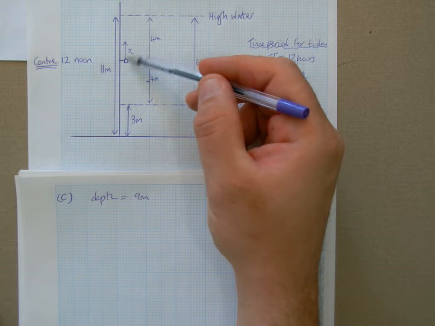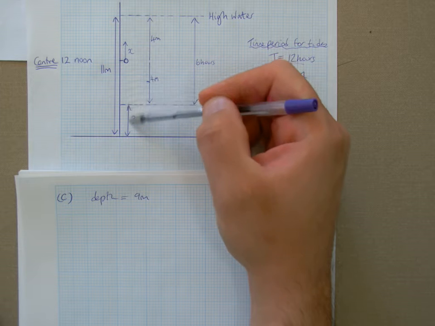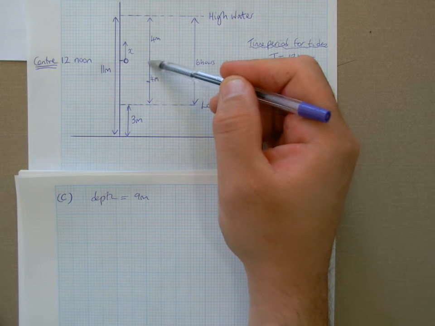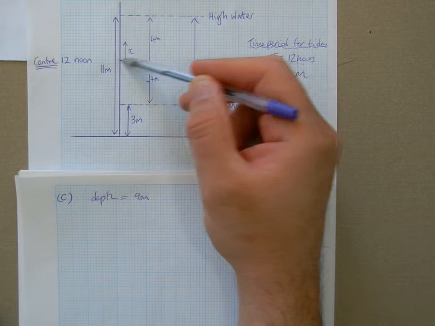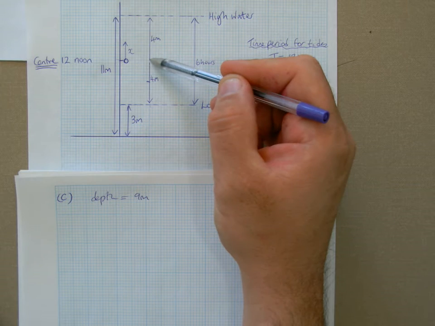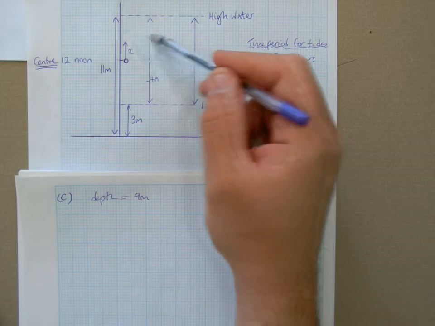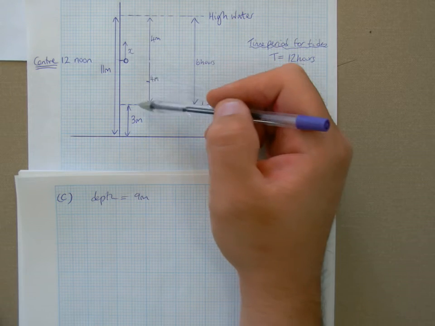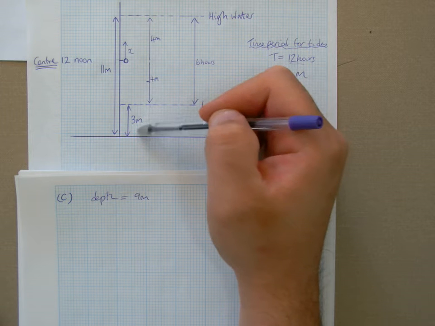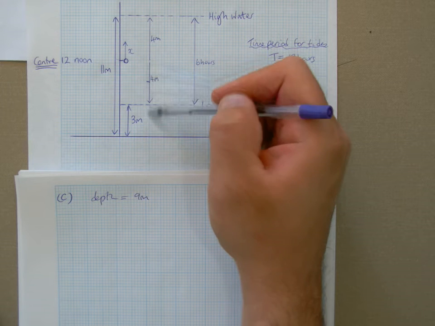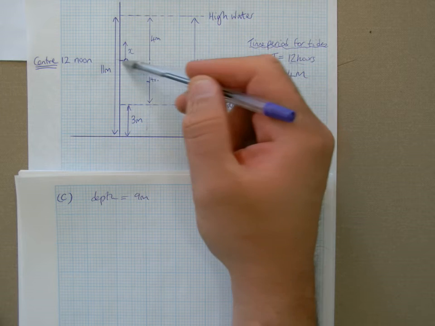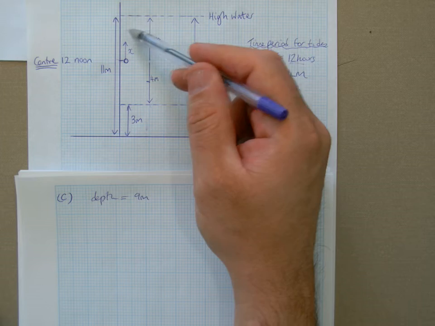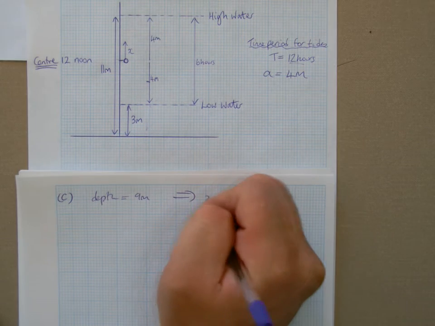If the depth is going to be 9, first of all we've got 3 plus 4, so that takes me to 7 metres already. So I'm already starting at 7 metres here. To get a depth of 9 metres, I need another 2 metres on top. So x is going to be 2. That's what we're going to set x to be. You've got 7 metres to the center of oscillation, so for a depth of 9, x needs to be 2 to take us up to 9.